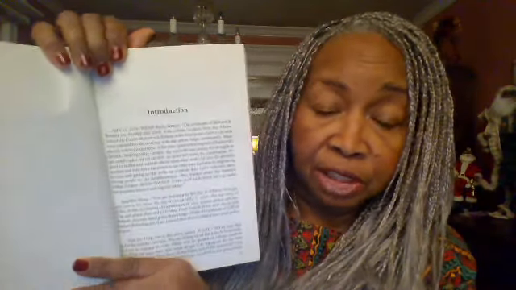Now, in some books, it is a good idea to introduce a particular topic that you're writing about to your reader. And you may want to do an introduction, which I've done here with Buttermilk Bottom because I thought it was important for some historical information to go into the book to tell people what exactly Buttermilk Bottom was.